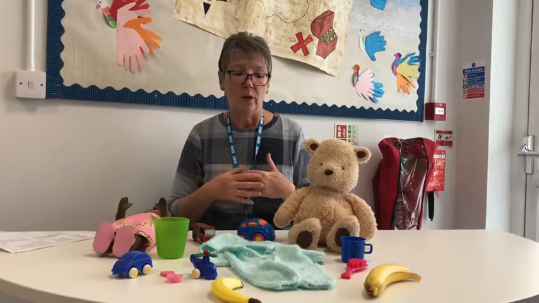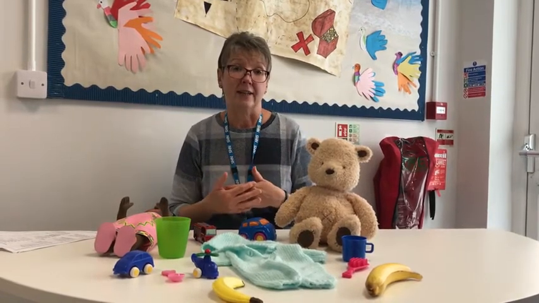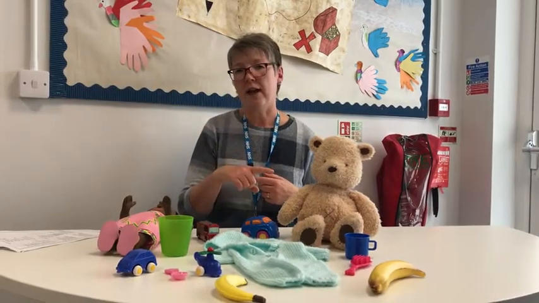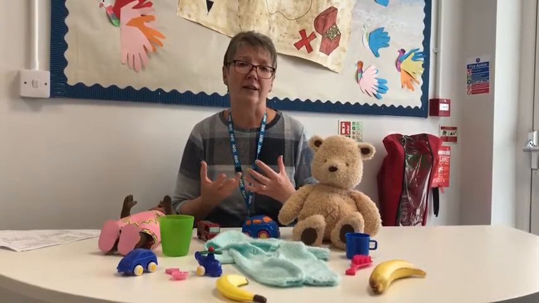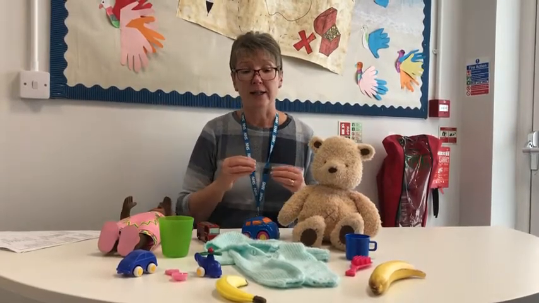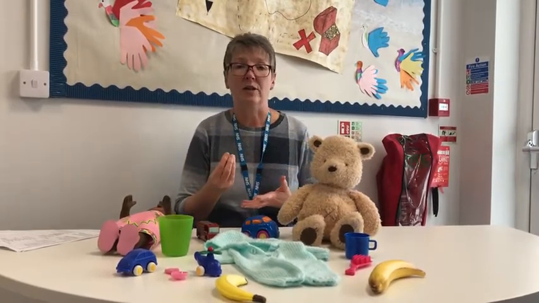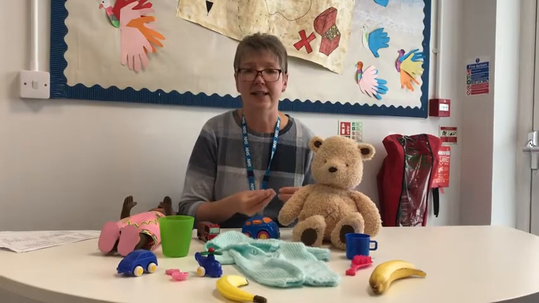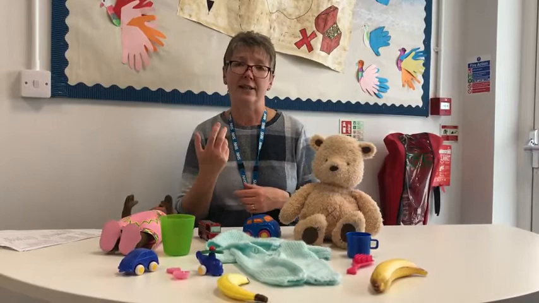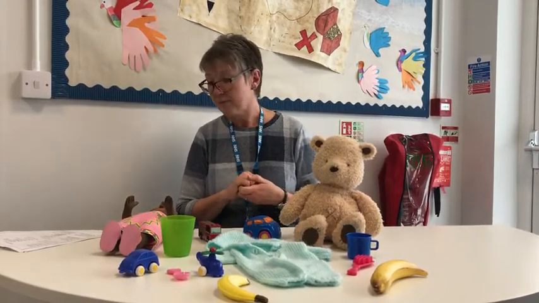They can tell you, where is Teddy sitting? The answer would be on the table. If they just said there, that's not a good enough answer. When we're asking where questions at level 2, there needs to be that second element to it. Where is Teddy sitting? Where is Dolly lying? We need to have that second part of the question.